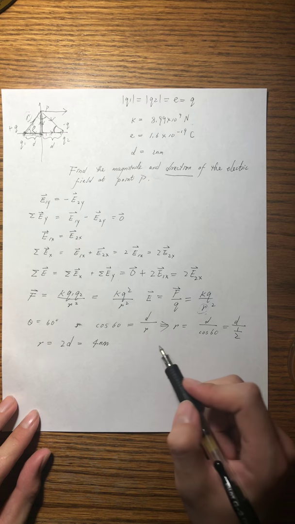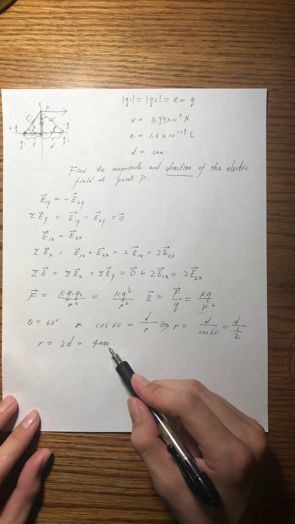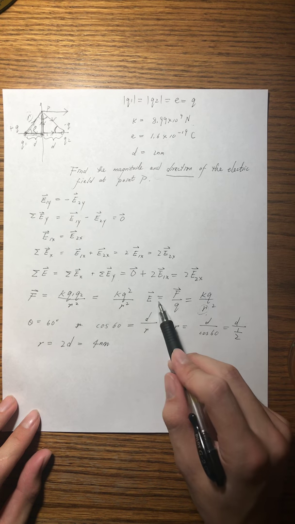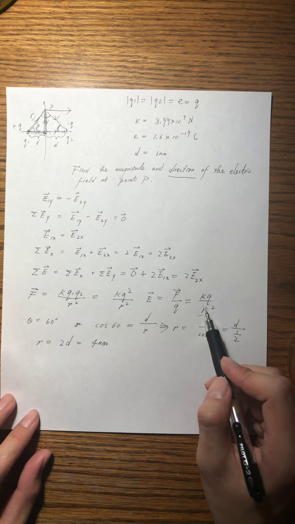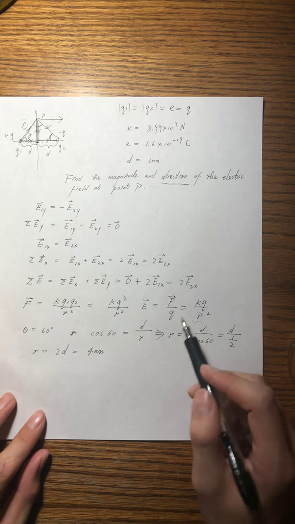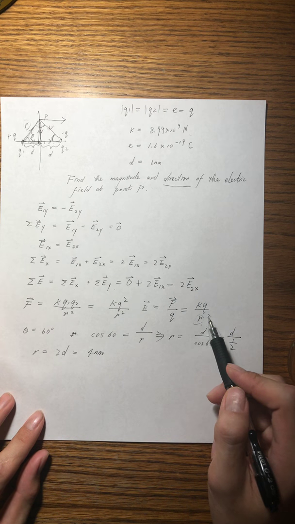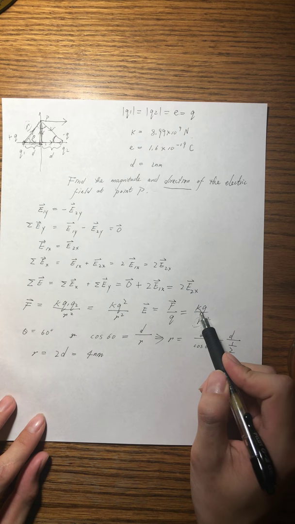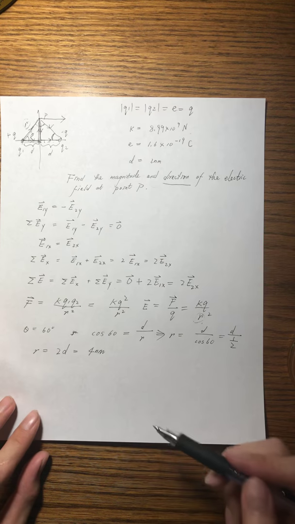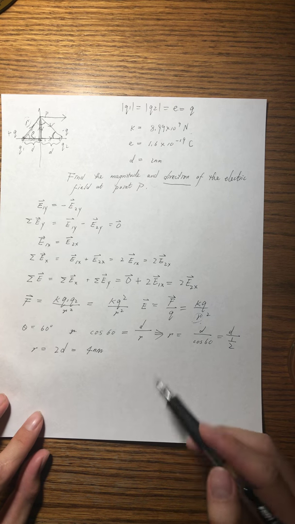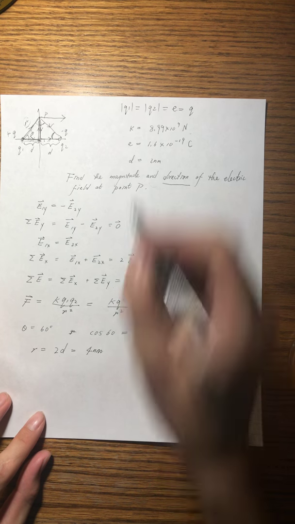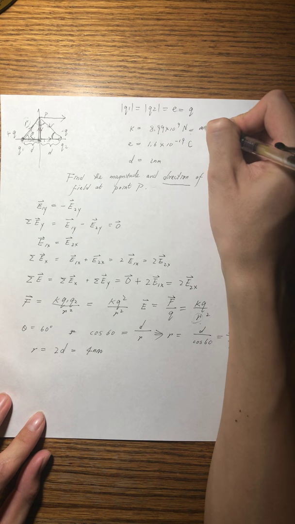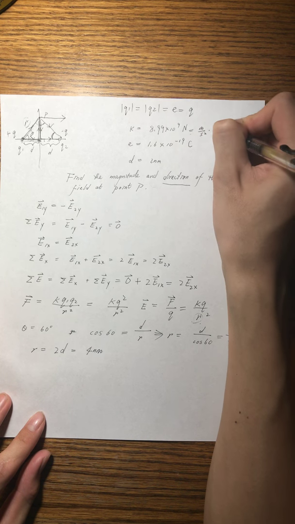So now we have all the variables that we can plug into the electric field equation. But before we do that, we need to notice the units are not the same, because the Coulomb constant is in newtons, and that is essentially kilogram times meters per second squared.